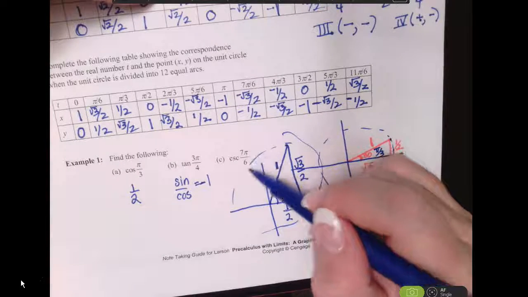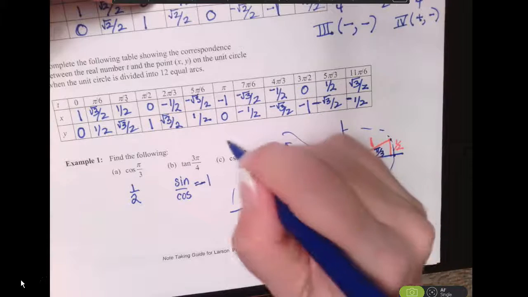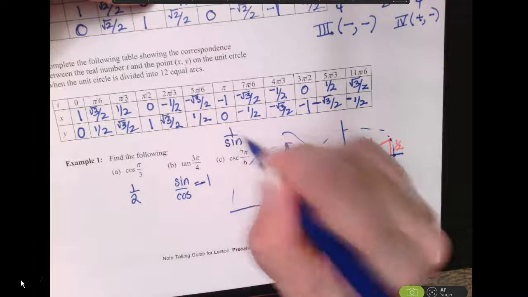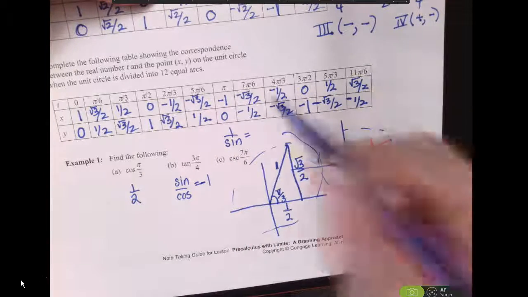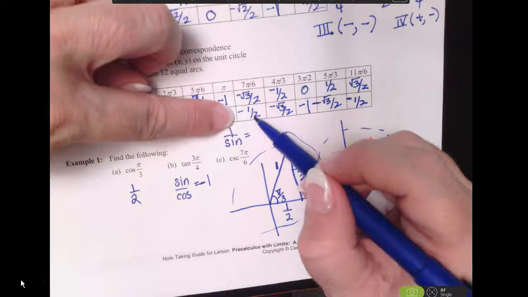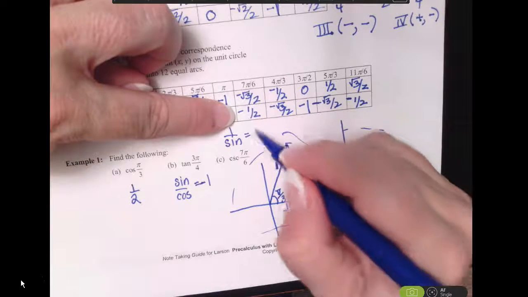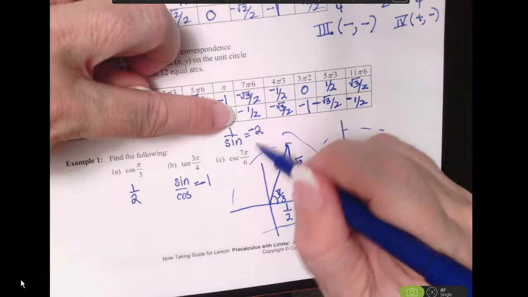And then the cosecant of 7 pi over 6, that's where I have to remind myself that that's 1 over sine. And then 7 pi over 6, so my sine is negative 1/2. So I'm just going to give a reciprocal of that, and I get negative 2.